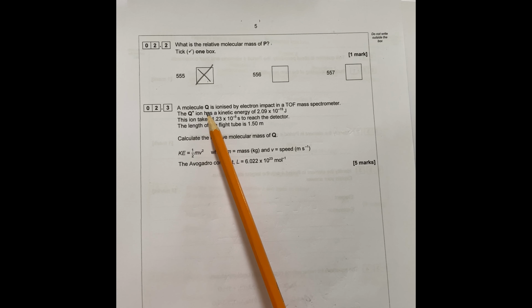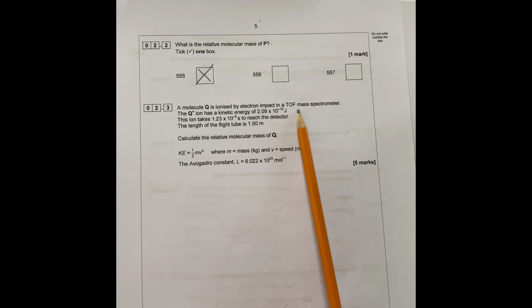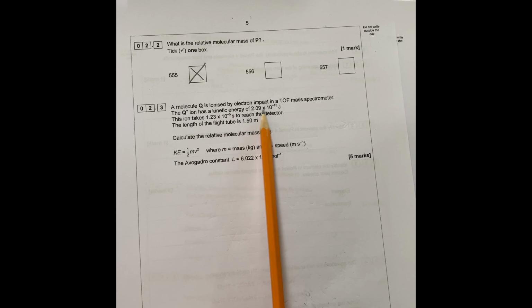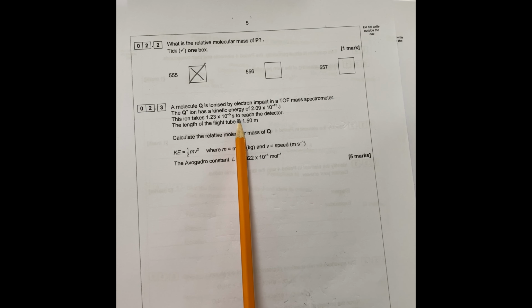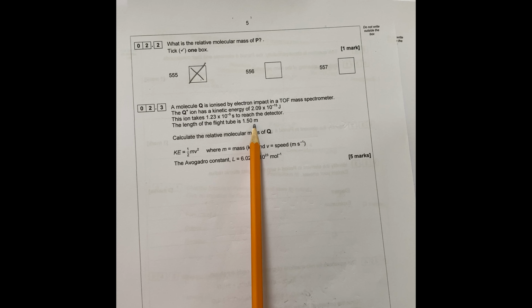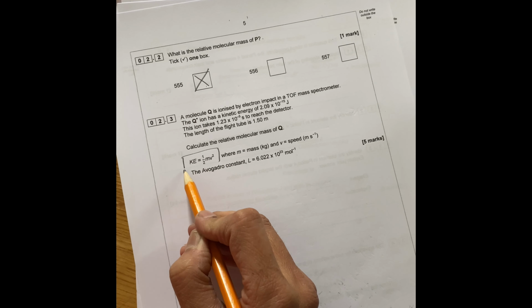Okay, so now we're going to do the question where Q is ionized by electron impact in a mass spectrometer. They give you the Q+ ion as having a kinetic energy of 2.09 times 10^-15. The ion takes 1.23 times 10^-5 seconds to reach the detector. The length of the flight path is 1.5. Calculate the relative molecular mass of Q. So how I did this is like this. You've got this formula, so you need to rearrange that to find the mass.